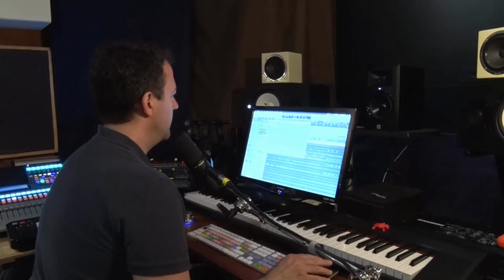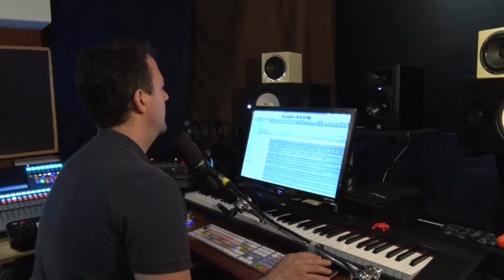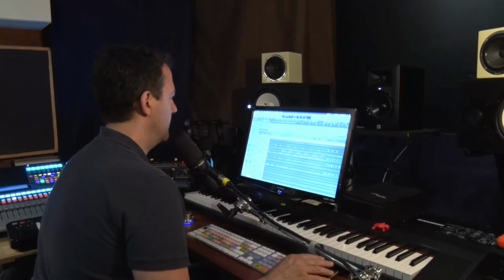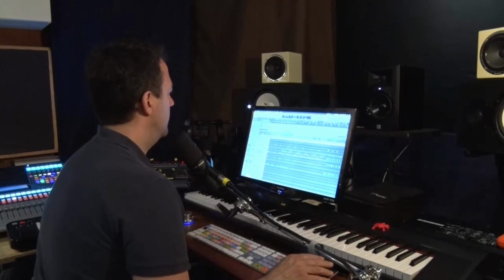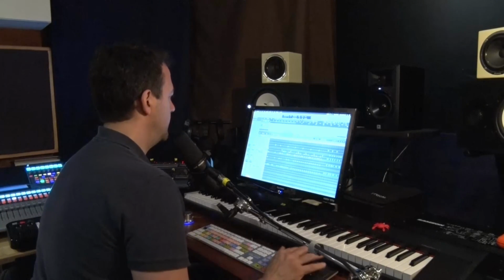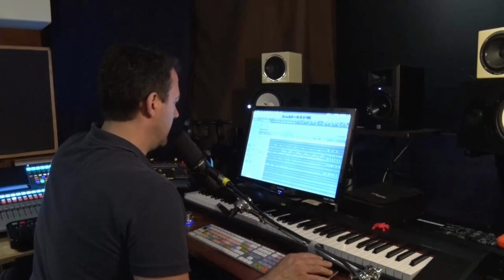One thing to note, though, this is project specific. So if I were to start a new project, these key commands would not be in that new session. So I save all this stuff to a template so that when I start off, I can have these key commands ready to go.